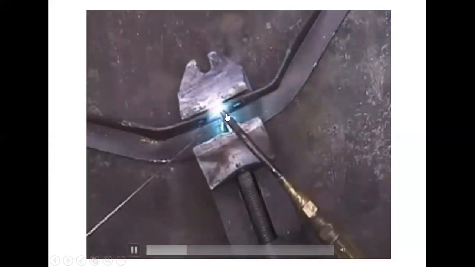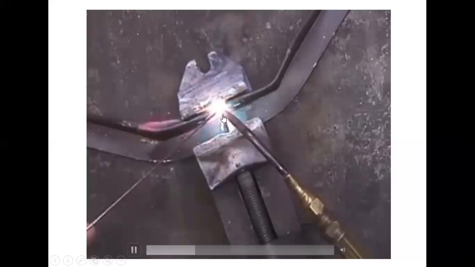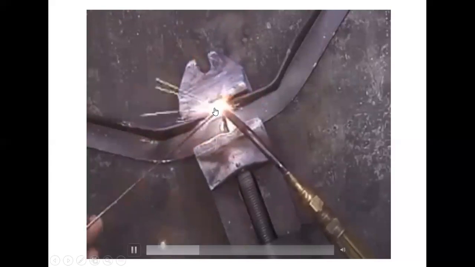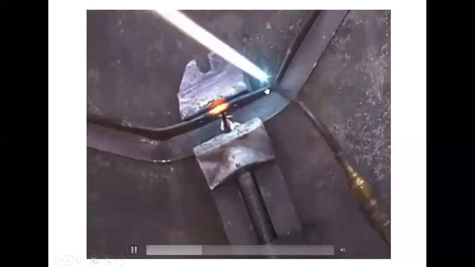This is the welding torch. Through this torch two types of gases are used, oxygen and another fuel gas, that is acetylene. We can see there is a flame in this gas welding. I'm going to discuss these flames in my upcoming slide. Yes, this is the full flame.